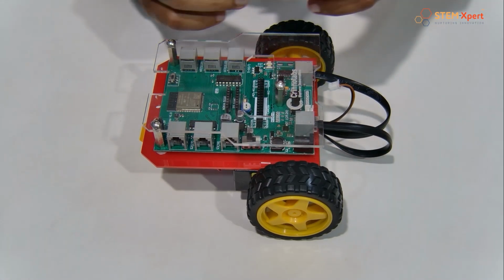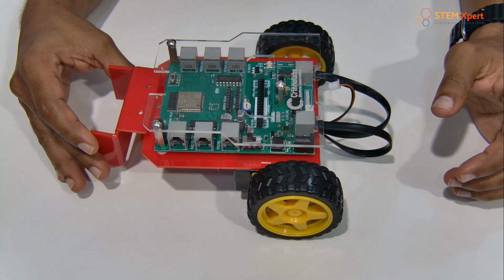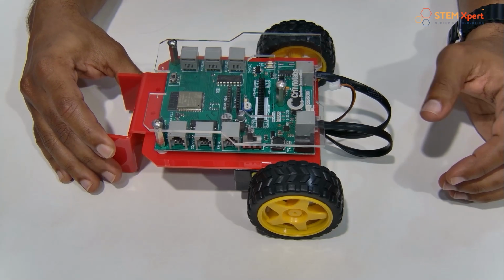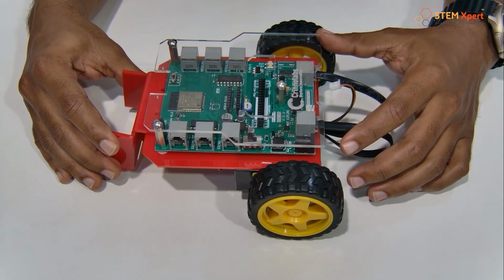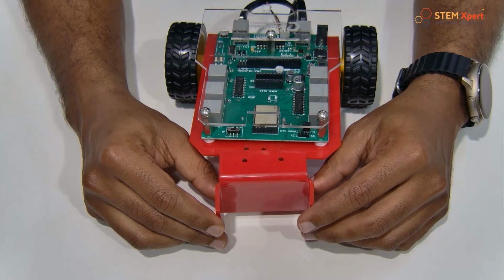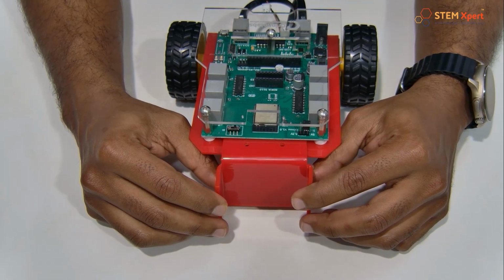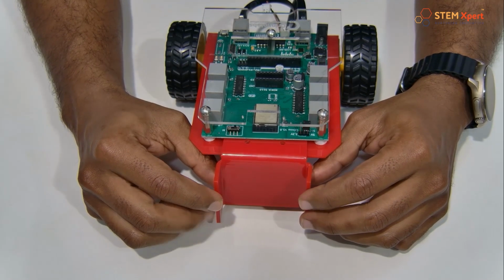So let's attach this soccer acrylic on the front side. Okay, like this it should be going. So when you're having a look at this robot from the front side, you can see it will be like this.